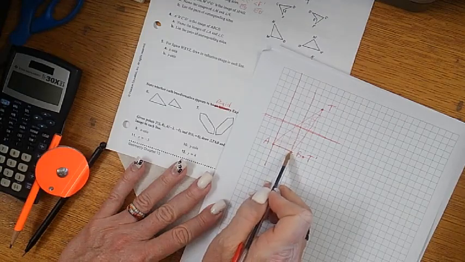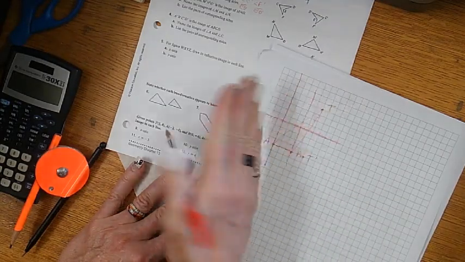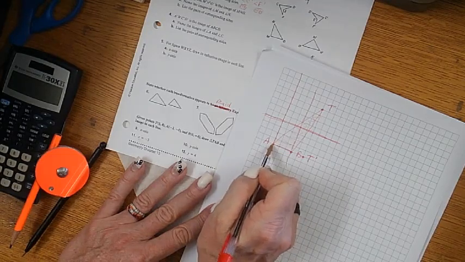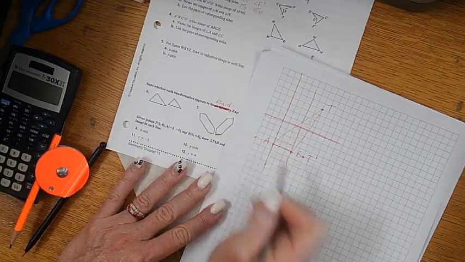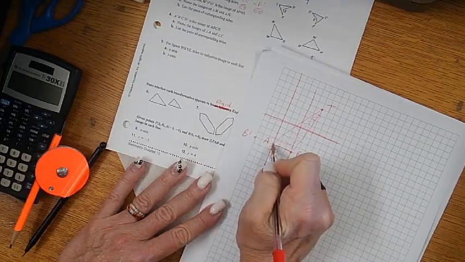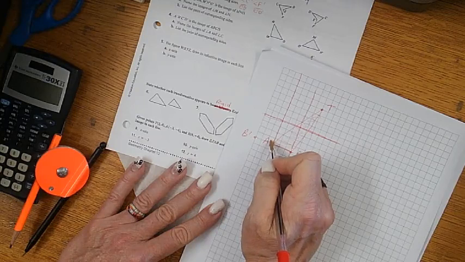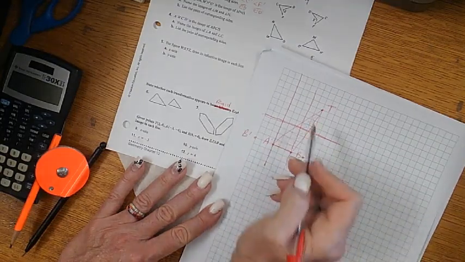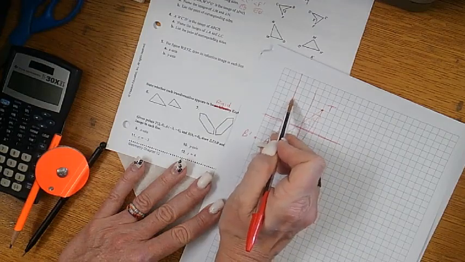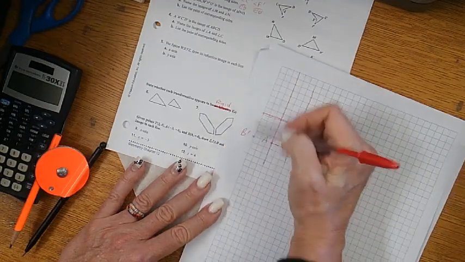So this B, when it gets reflected over, if it's over 1, 2, 3, then you're going to come over this way, 1, 2, 3. That would be your new B prime. And A stays on the line of reflection, so A is A prime. Then you'll just have to figure out how far T is away from that line, and make sure you go over this way to connect your shape.